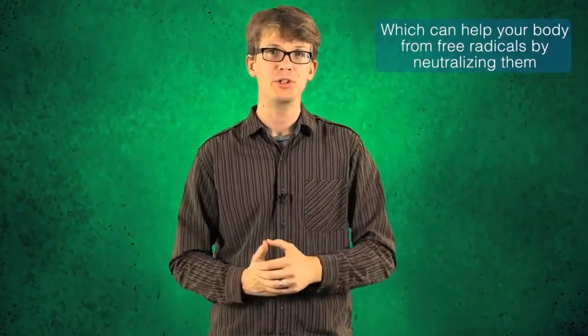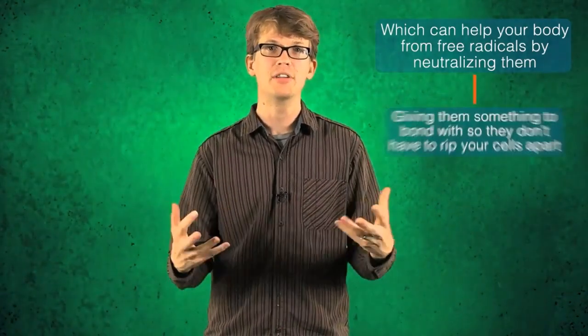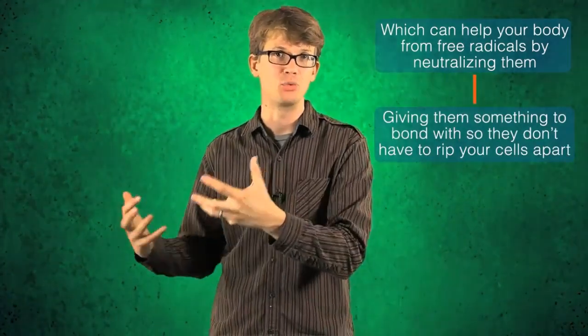A lot of foods contain antioxidants like vitamin E and C and beta-carotene, which help protect our body from free radicals by neutralizing them, giving them something to bond to so that they won't have to rip your cells apart. Oxygen. You can't live with it? Actually, you can live with it. You have to live with it. You'll do a pretty good job living with it. I would not suggest trying to live without it.